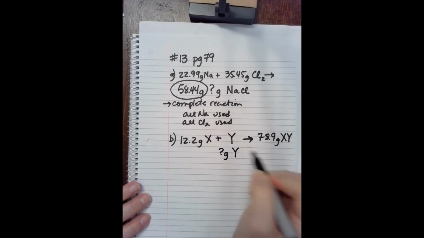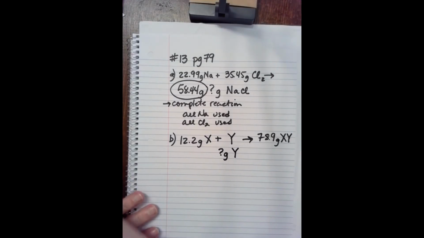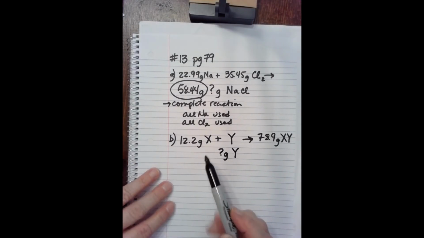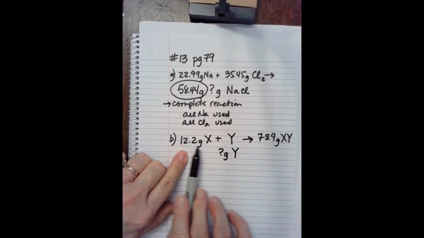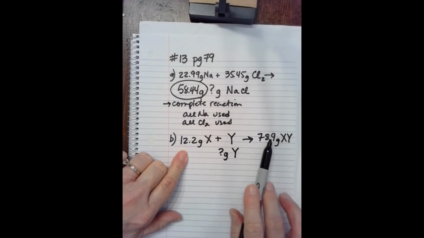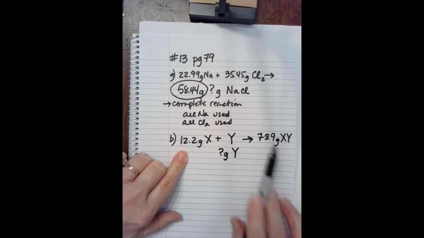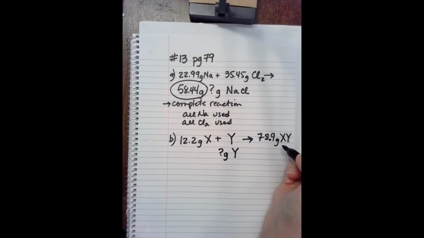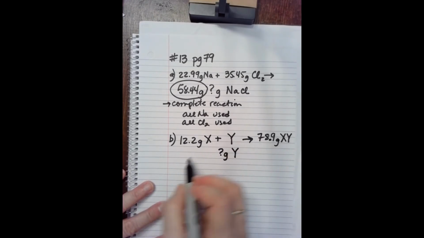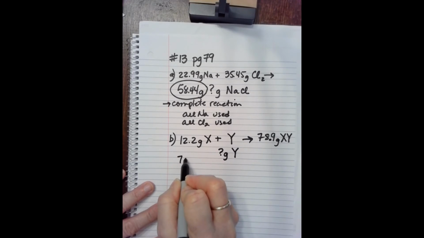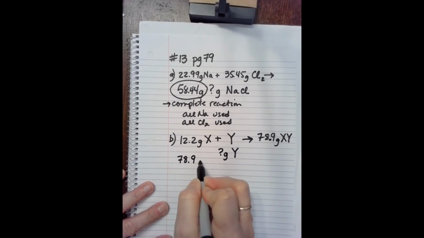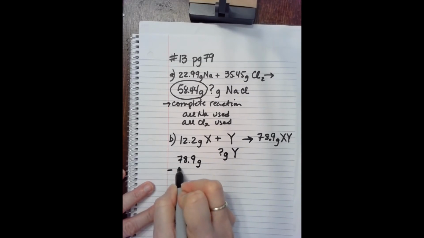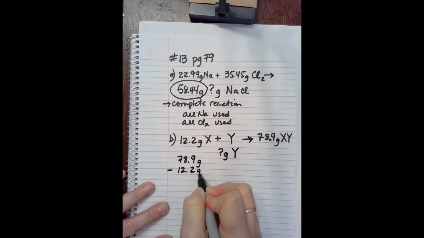Now, we know that according to the law of mass conservation, the mass of this plus the mass of this is going to give me the mass of my compound. So here, if I know how much was made, and I'm not given any other information, then I'm going to subtract. So the math will be 78.9 grams minus 12.2 grams.